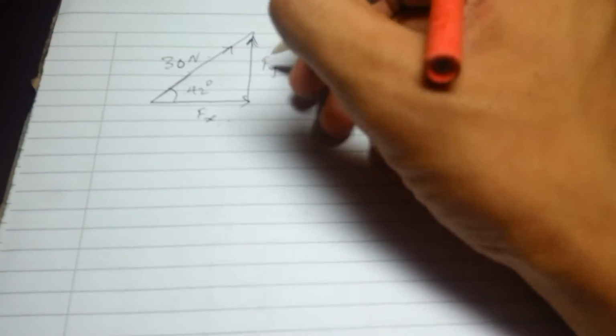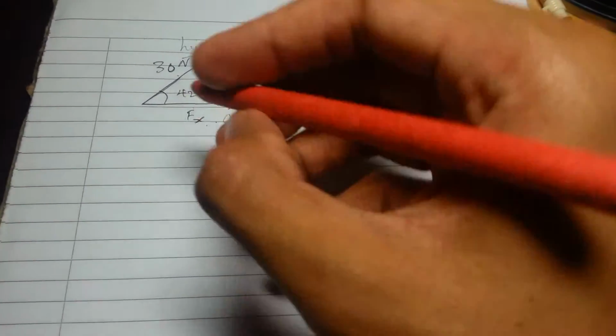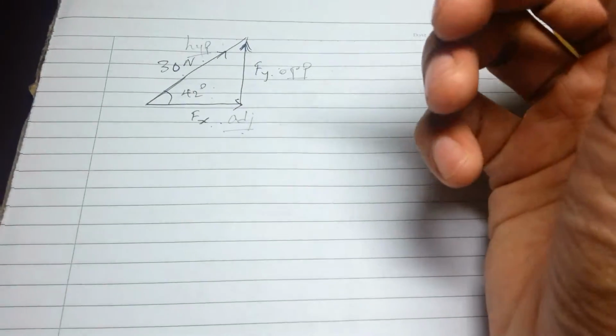let's label first all the sides. This is the opposite, this is the adjacent, and this is the hypotenuse. Alright, so to find Fx, we are going to use adjacent and hypotenuse.